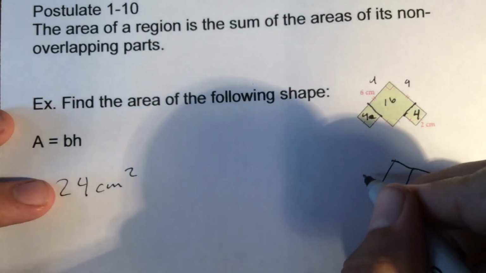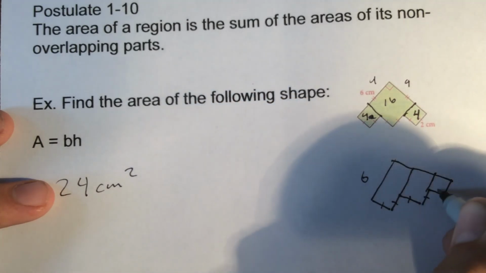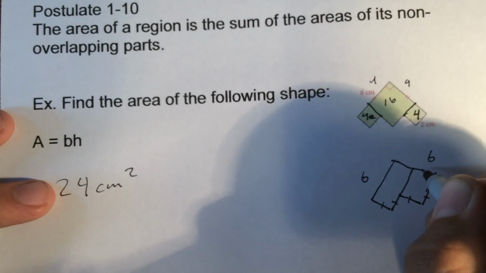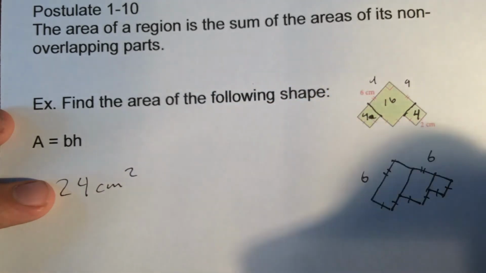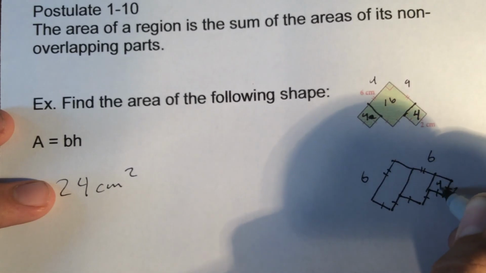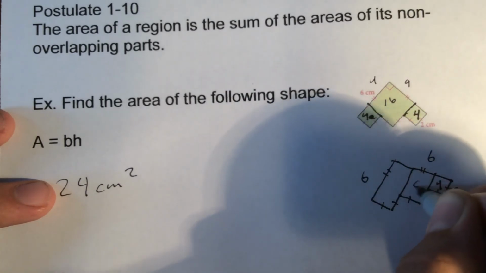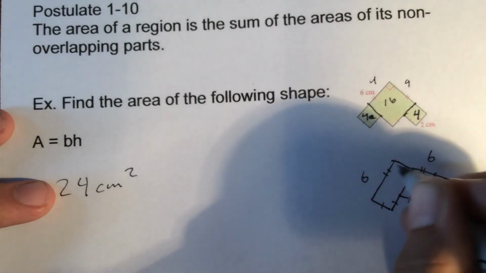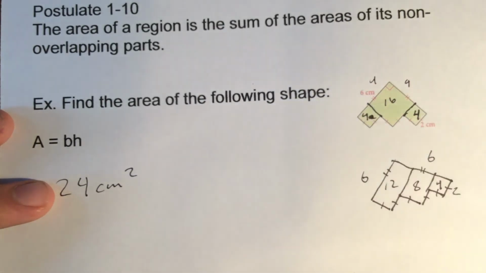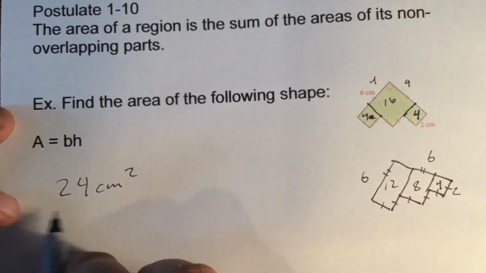If we did it the rectangular way, so this would be 6. We know these are all the same. And these are 2's. So this one here would be 2 by 2, which makes this 4. Well, this would be 2 and another 2 to make this 4 by 2, which is 8. And then this would be the 6 by 2, which is 12. Well, 12 and 8 is 20 plus 4, 24 centimeters squared.